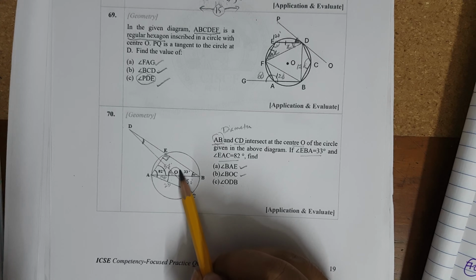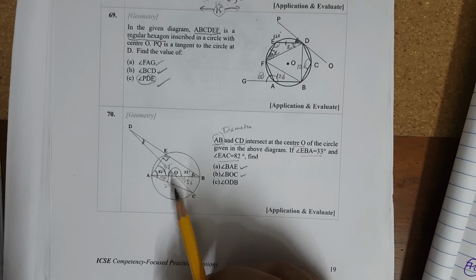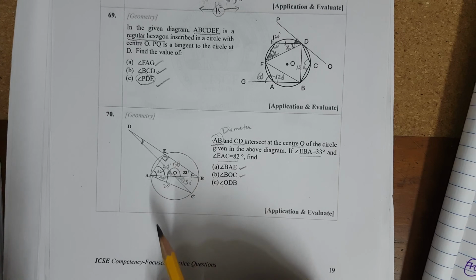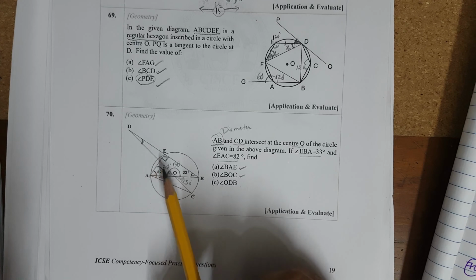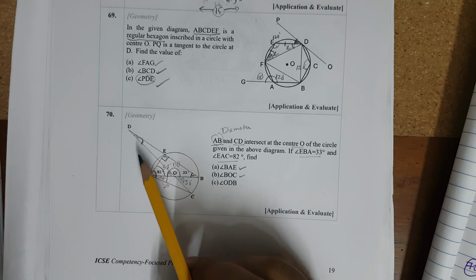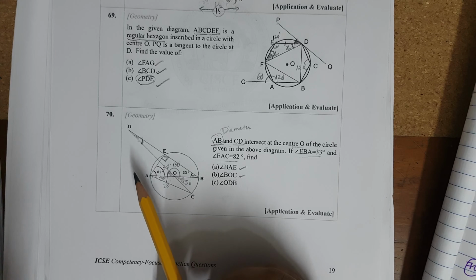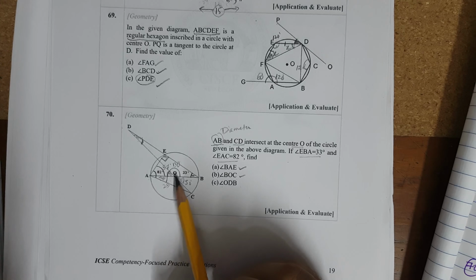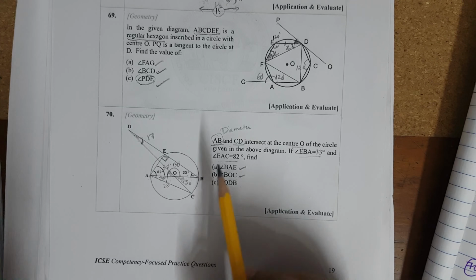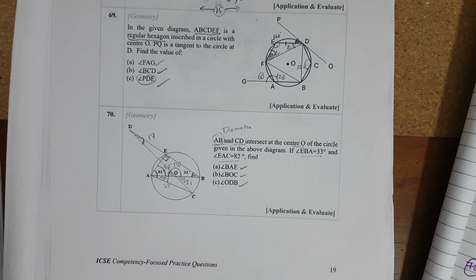So this angle BOD will be 180 minus 50, which is 130. Then if I look at triangle DOB, I have 130 degree, 33 degree, and this unknown angle. So the angle sum will be 180. So 130 plus 33 is 163. So then 180 minus 163, this angle will be 17 degree. So ODB will be 17.